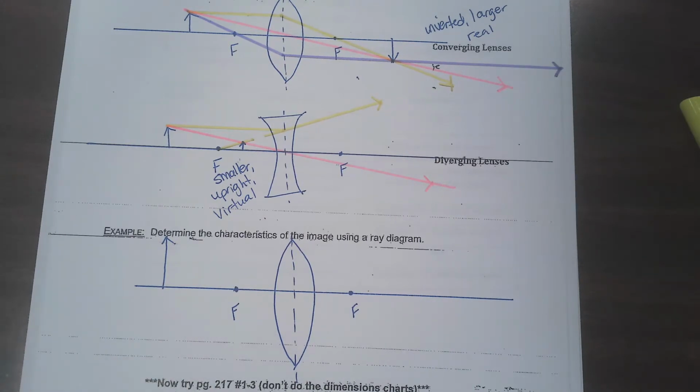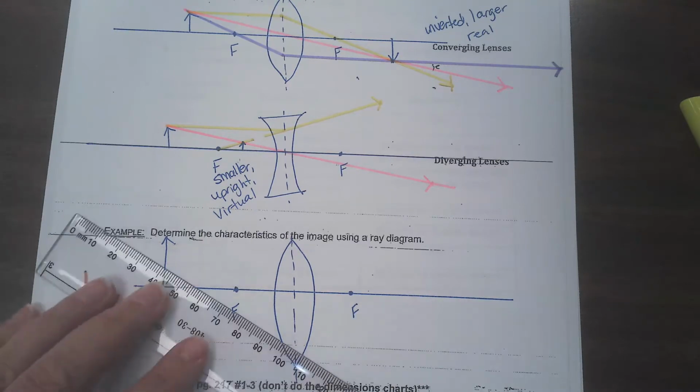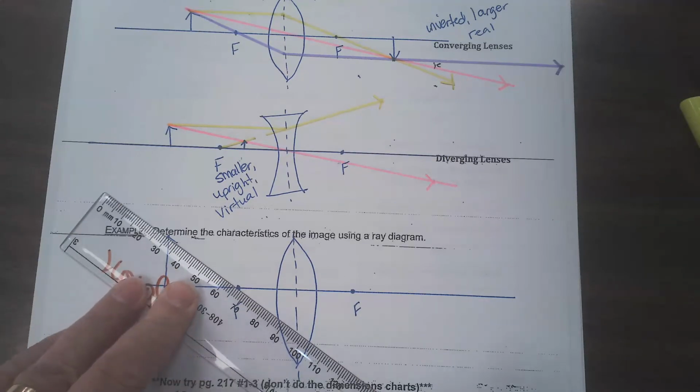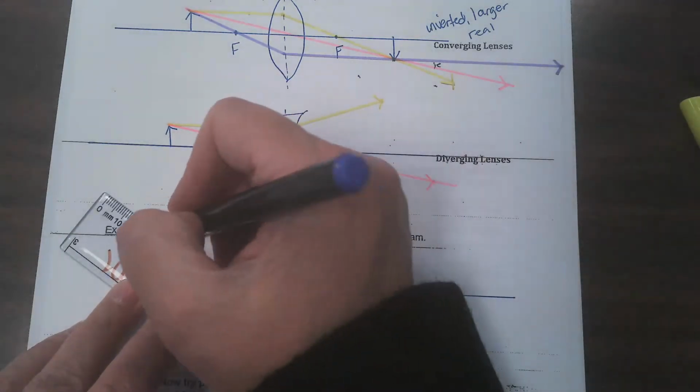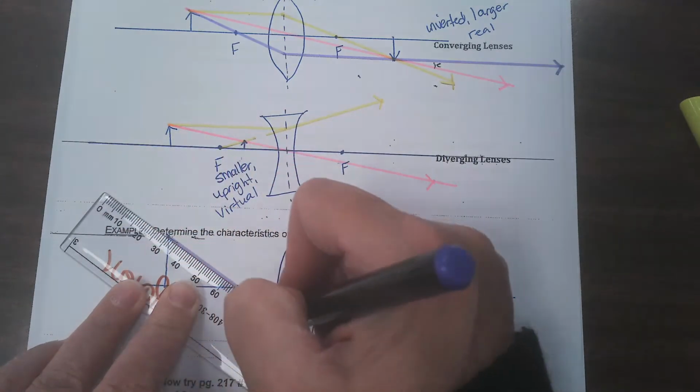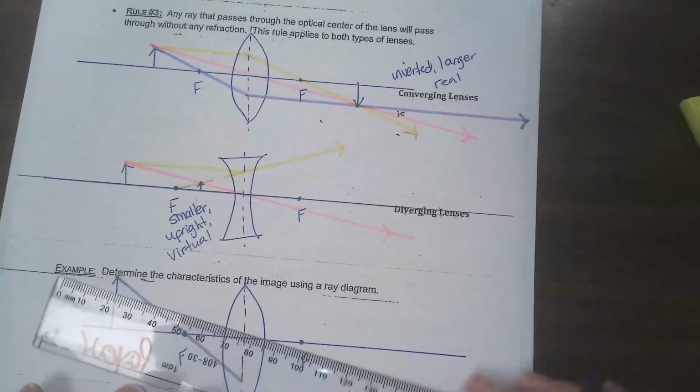What's the first rule? First rule is from the tip through the focal point to the principal plane and then parallel out.